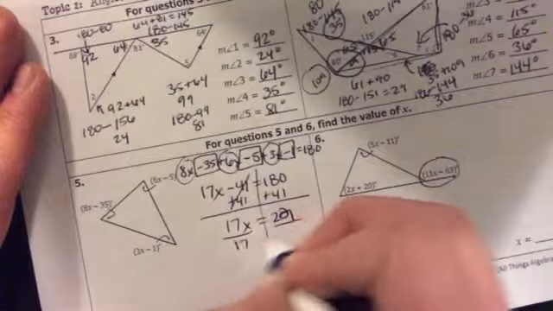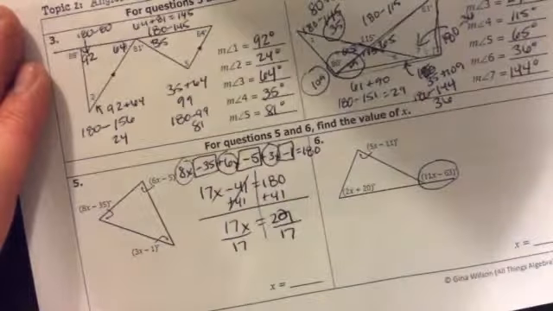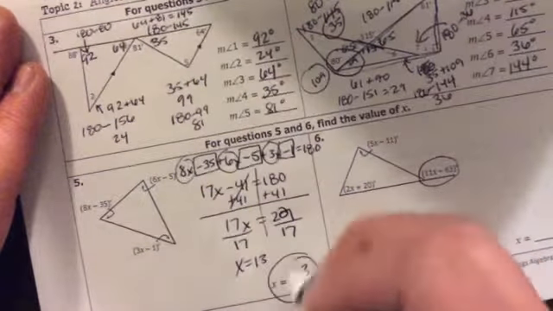And I divide by 17. 221 divided by 17 is 13. X equals 13. We can stop there. That was our answer.